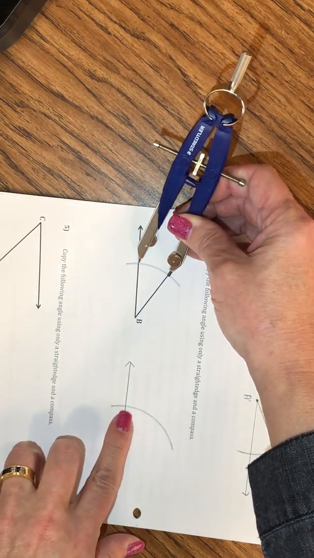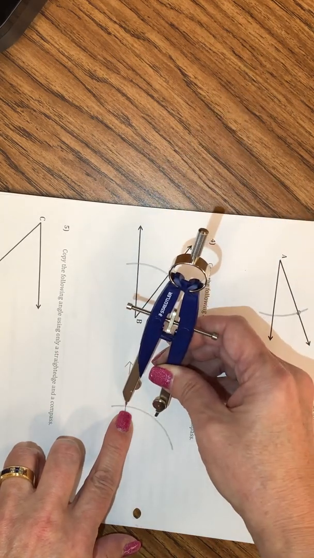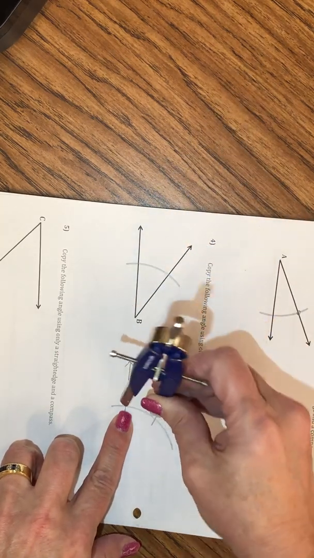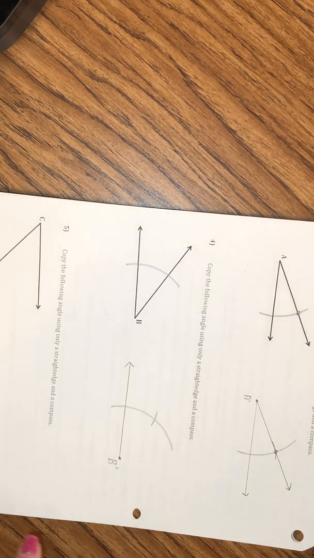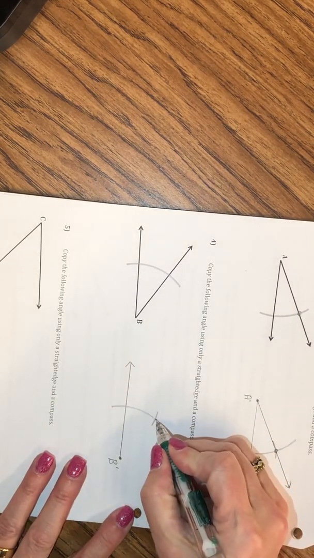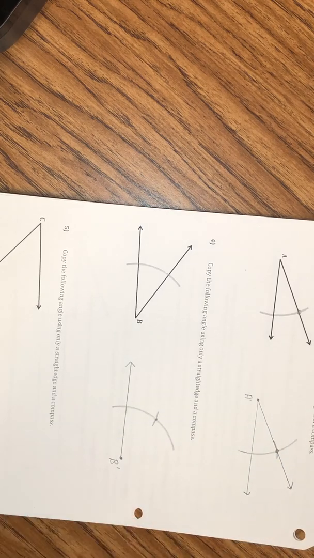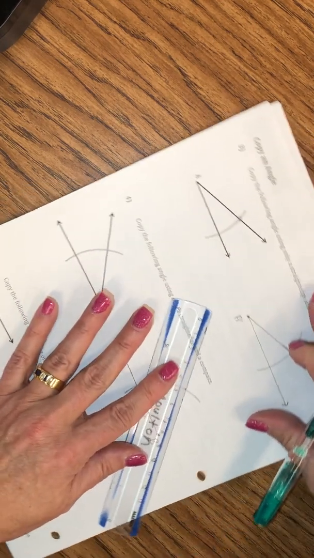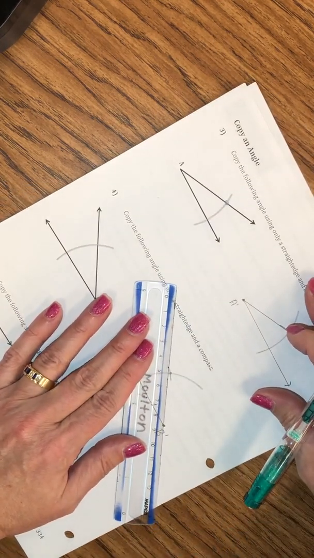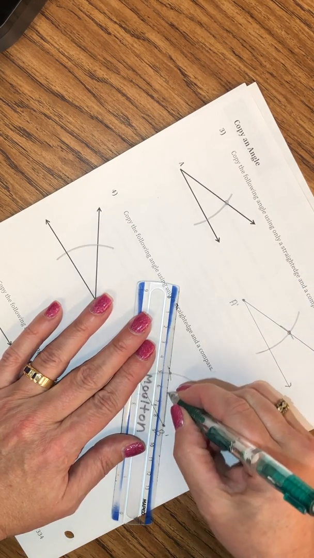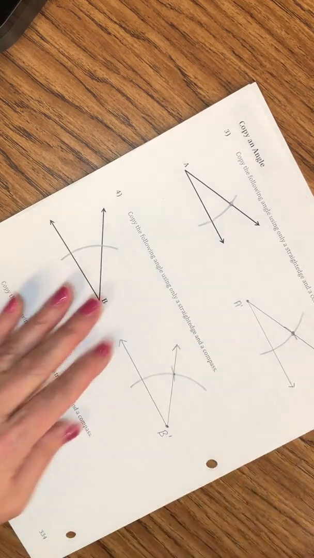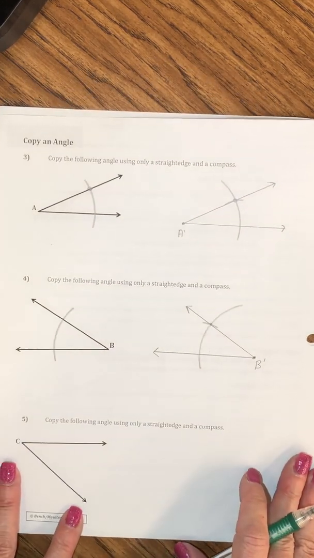Transfer this point to right there and make an arc across that arc. Now we are going to connect B prime to that point right there. And we have successfully copied angle B now.